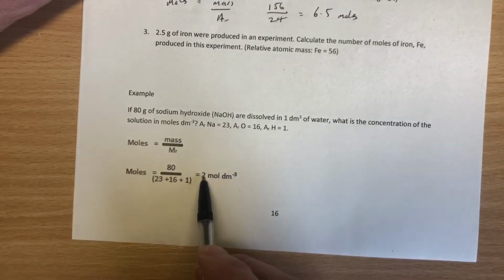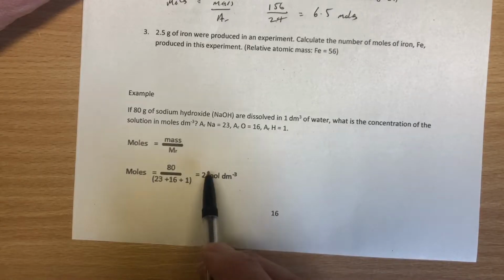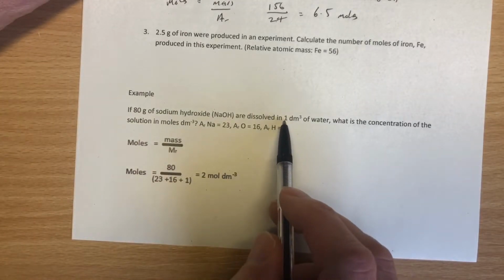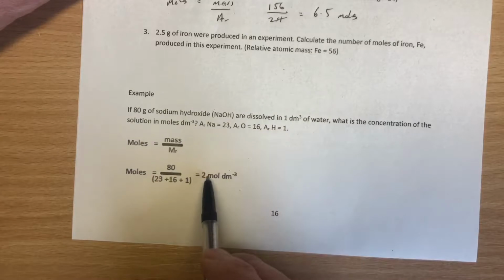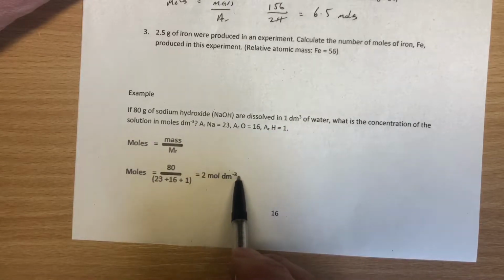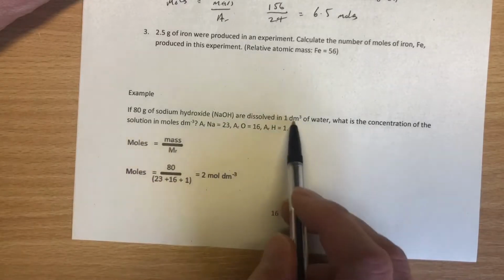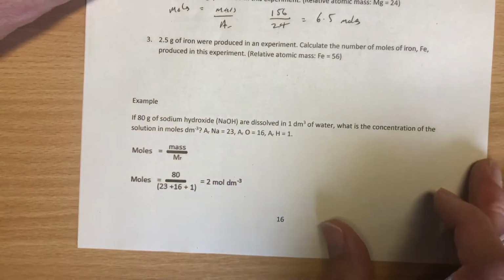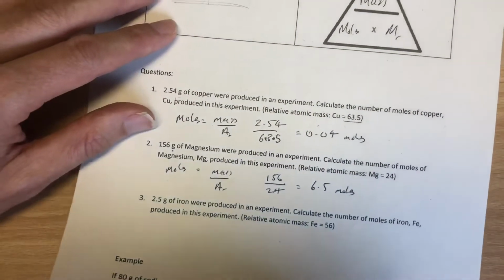Okay, it's 2 moles. Now, this 2 moles happen to be dissolved in 1 decimeter cubed of water, so that becomes straight away the number of moles in a decimeter cubed. Okay, if we didn't have 1 decimeter cubed of water, we'd have to do another step. Let's have a look at some of the next questions.